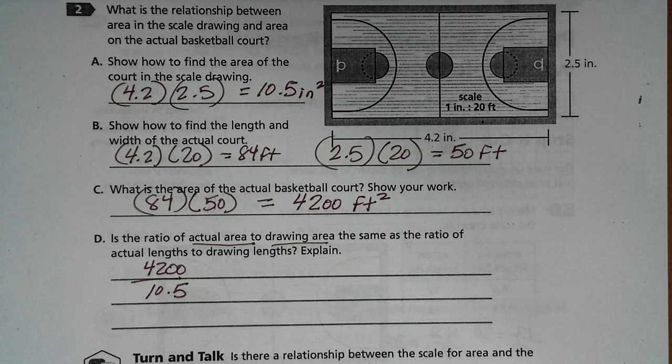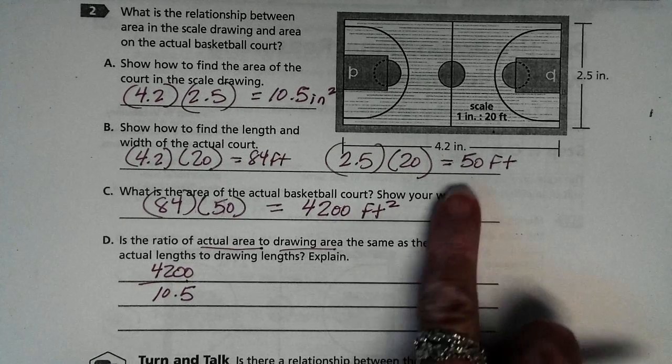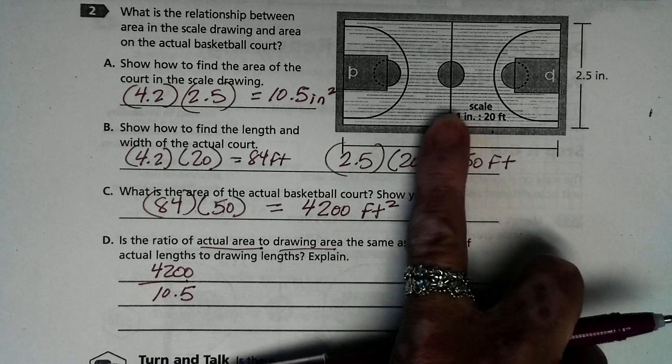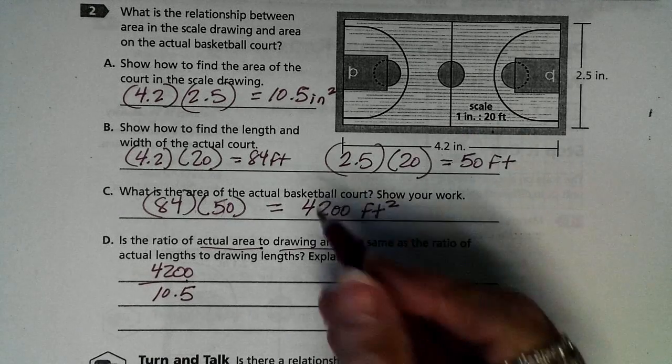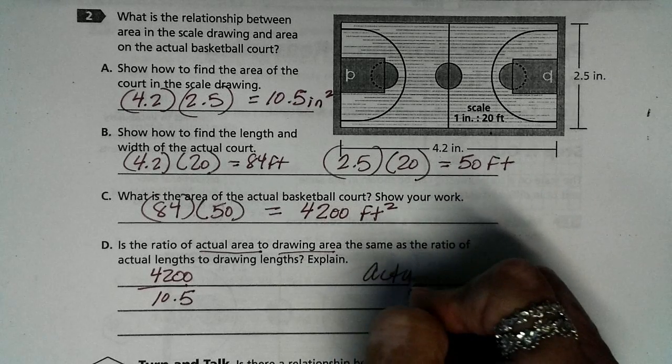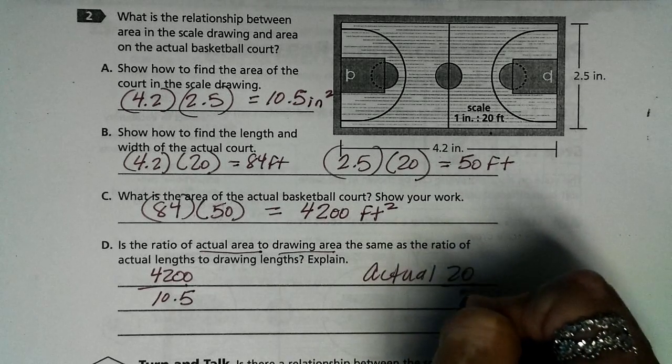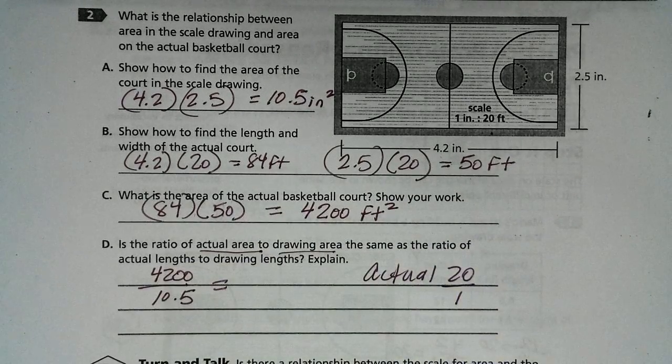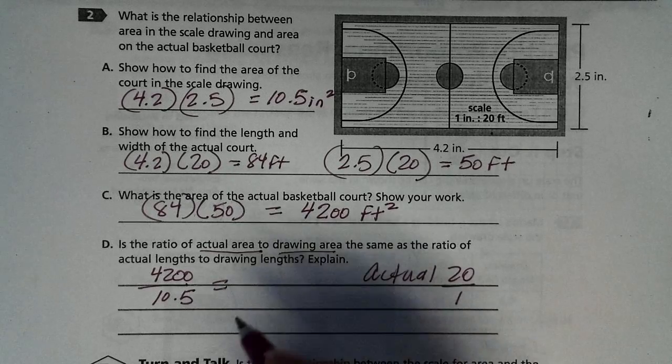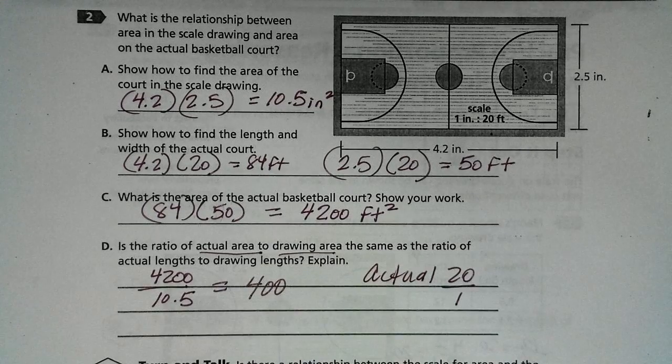Okay? So our scale, remember, is 1 to 20. So the actual is 20 over 1. And then this one, so 4,200 divided by 10.5 is 400. So are they the same?